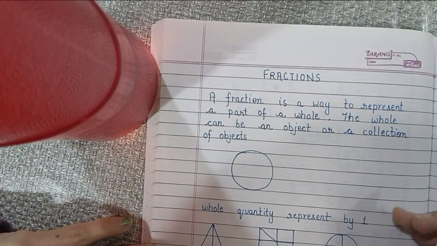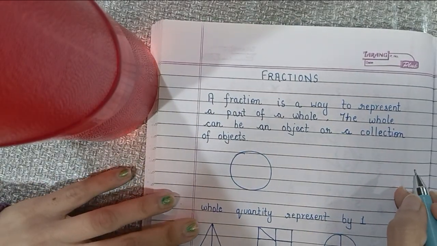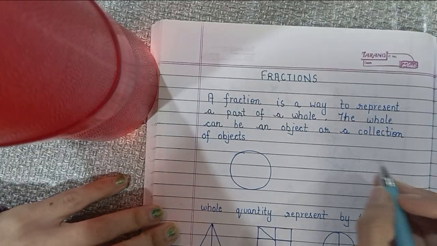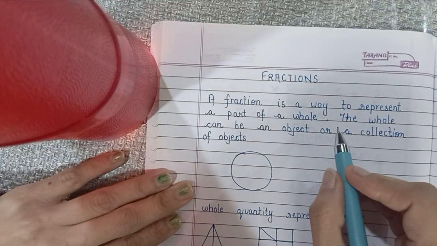Hello guys, today we will study the whole chapter of fractions. Now, firstly, we take the meaning of fraction.